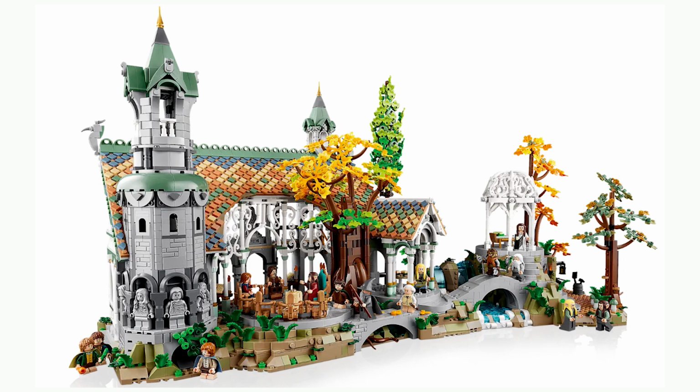And for those who don't know, Rivendell is an elf location. This set would definitely represent the Fellowship of the Ring, because that's where the iconic Fellowship first meeting happens.